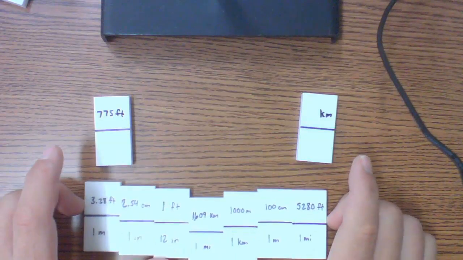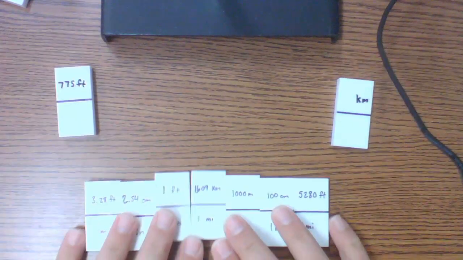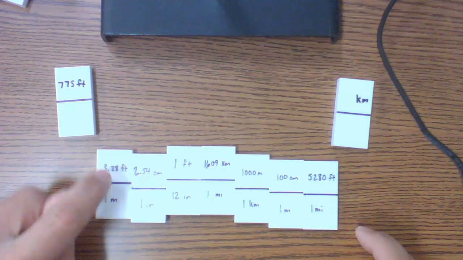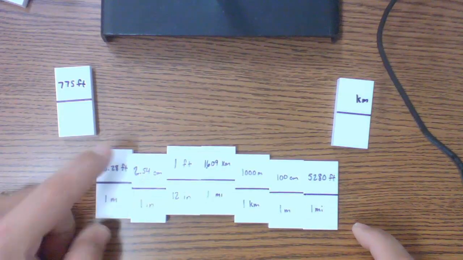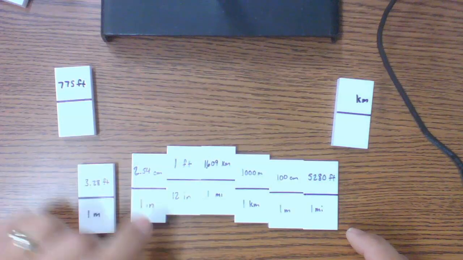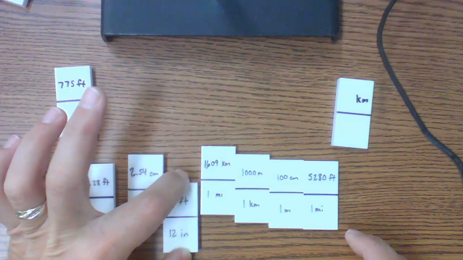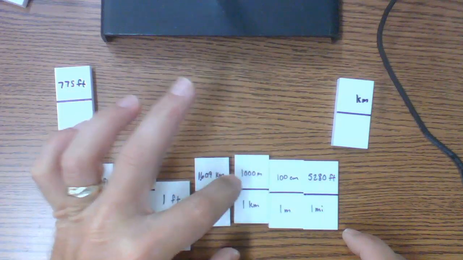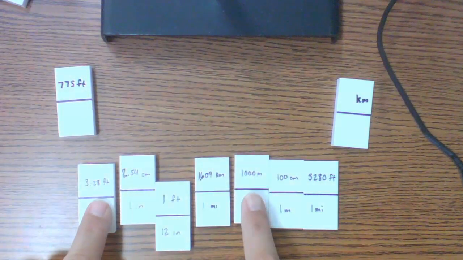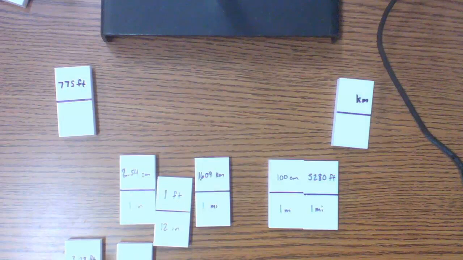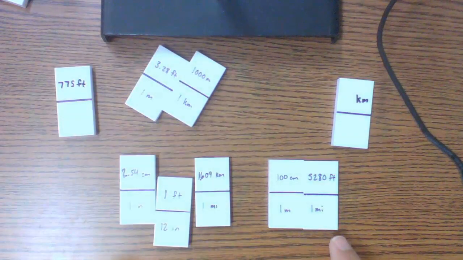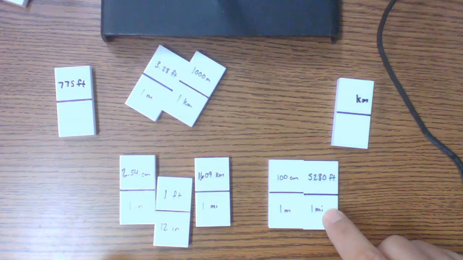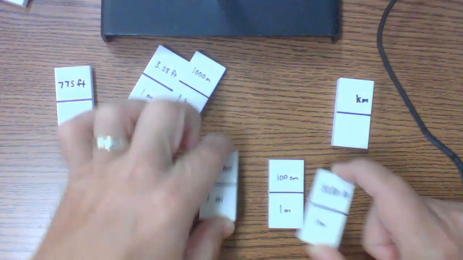Now, I'm going to look at my dominoes here, and again, I've got to bridge between them. So I've got my feet to meters, so this one could get me feet to meters. This one could get me feet to inches. This one's got kilometers to miles, and this one's got kilometers to meters. So it looks like I could go with this route, I'm going to set those aside. And this one has feet to miles, and I could go this route. So I have 2 different routes that I could choose.